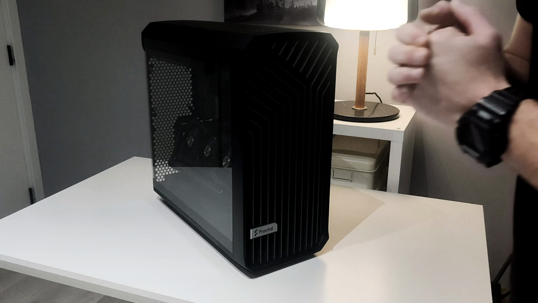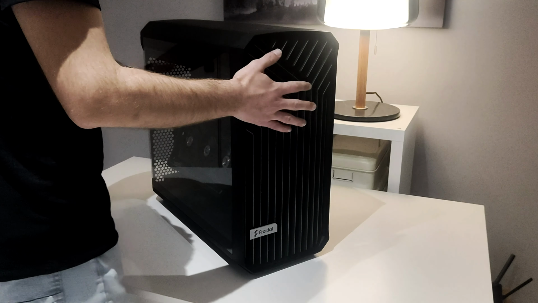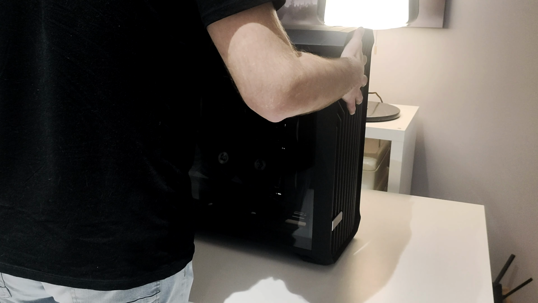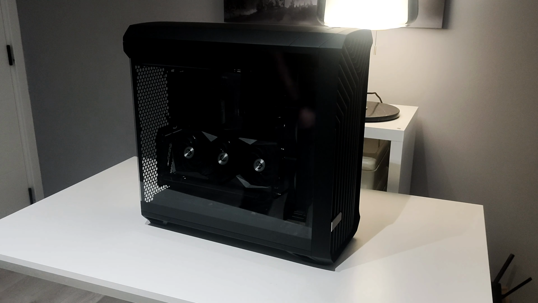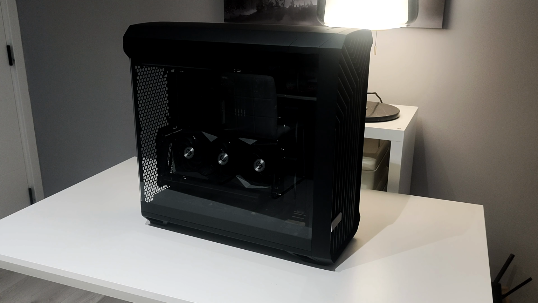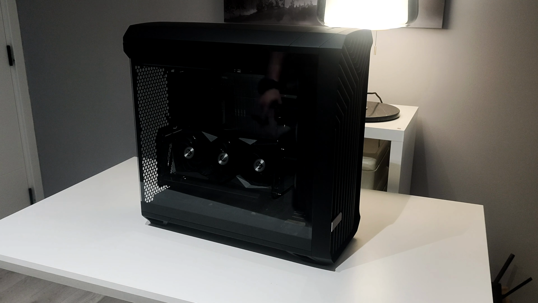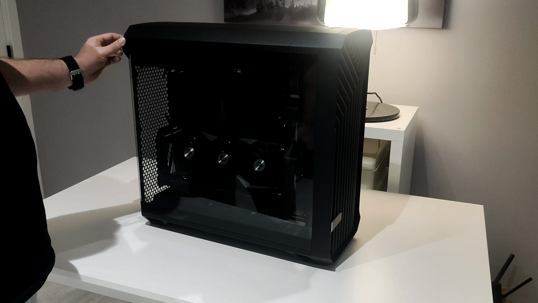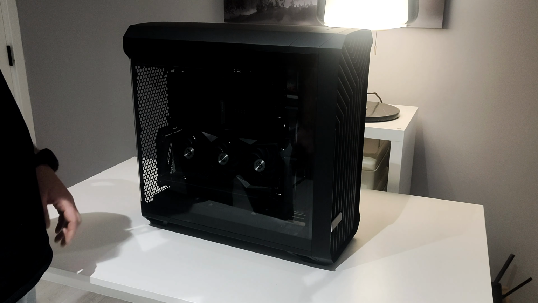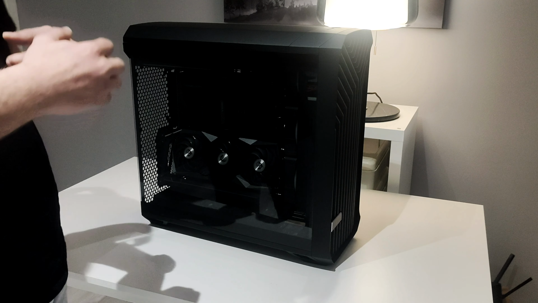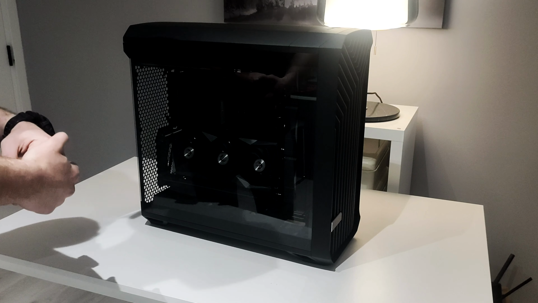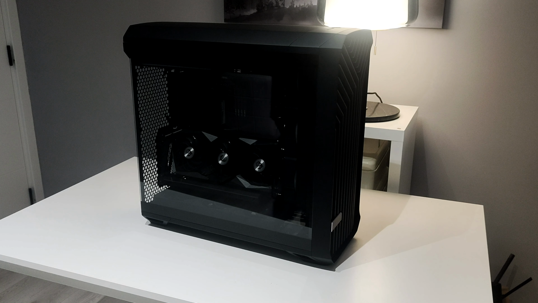Anyway, I bought the dark tint version, and actually it was too dark and I returned it. So this is the light tint version, so the glass side panel is not so dark. With dark tint it's really dark, and if you have black components they're not so visible.